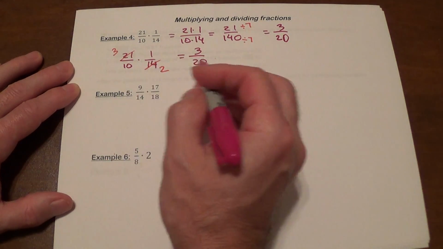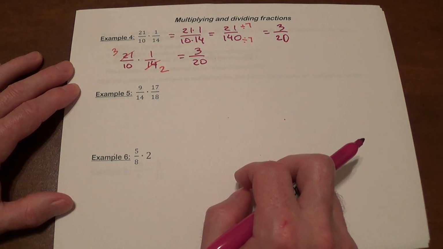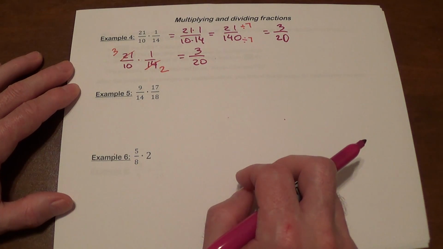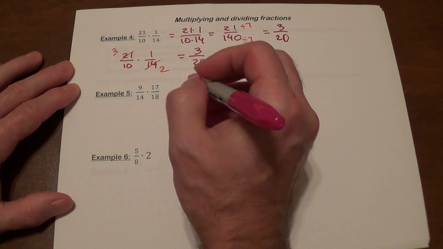So I'm going to start using this approach because I think it's easier to work with, and when you get to the final answer, it's pretty much going to be simplified if everything is simplified in advance.